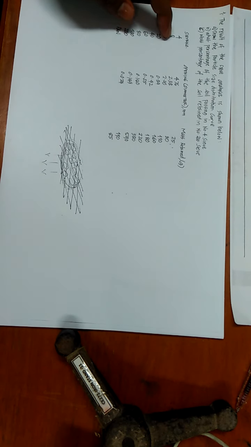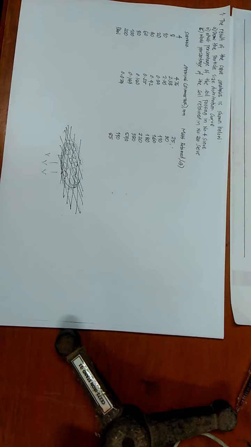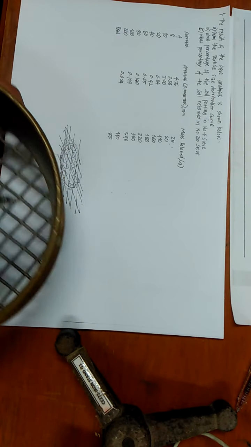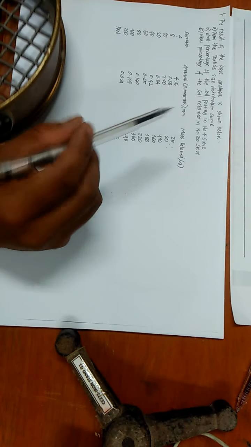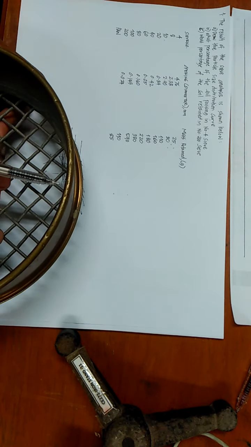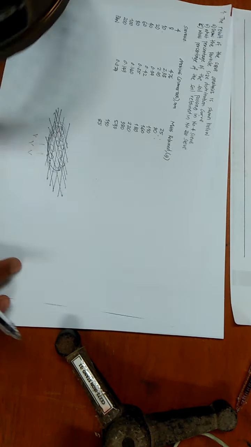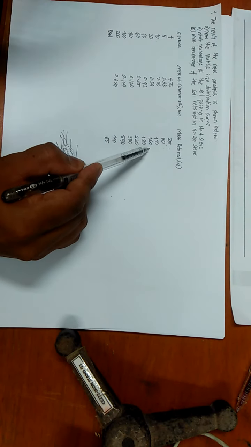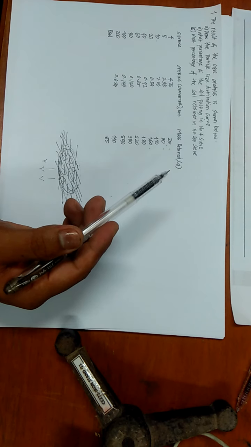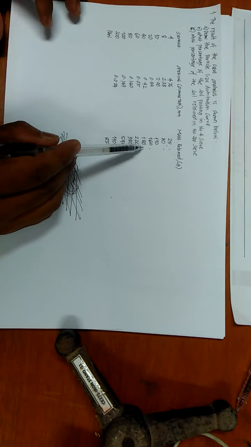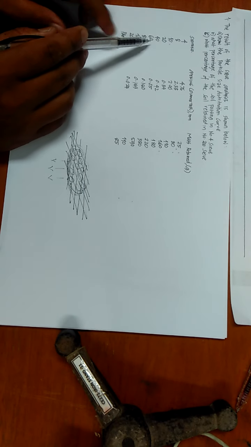For your sieve number 8 naman, ang mass na na-retain naman sa kanya is 80 grams. And then sa sieve number 10, ang mass na na-retain naman sa kanya is 110 grams. And then, ang sieve number 20 natin, we have 160. And for our sieve number 40, we have 180 grams mass retained.